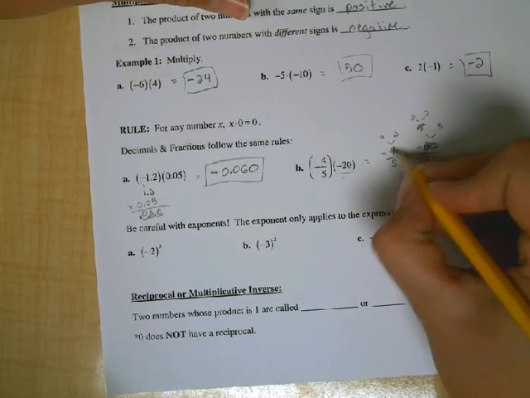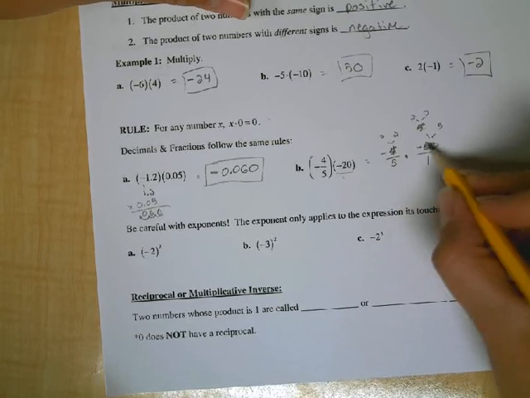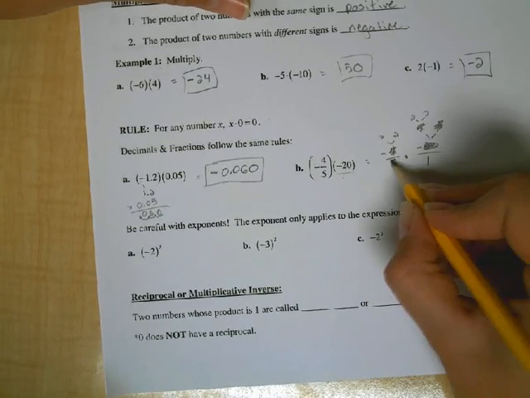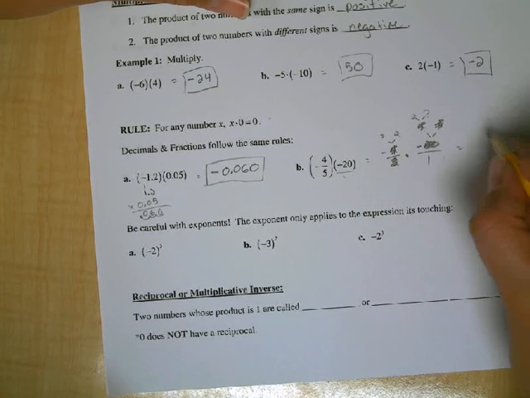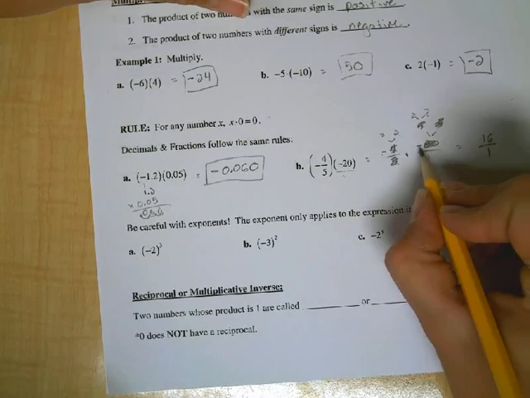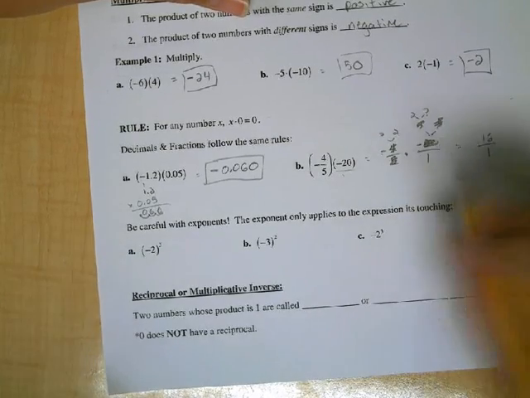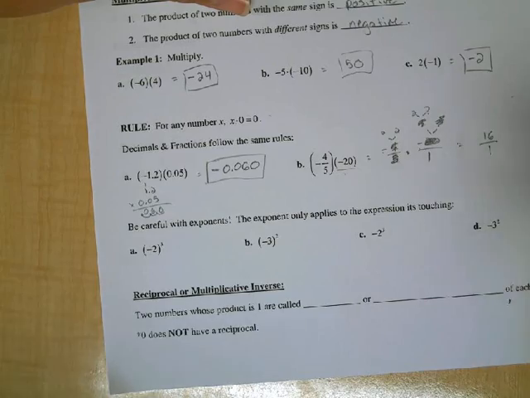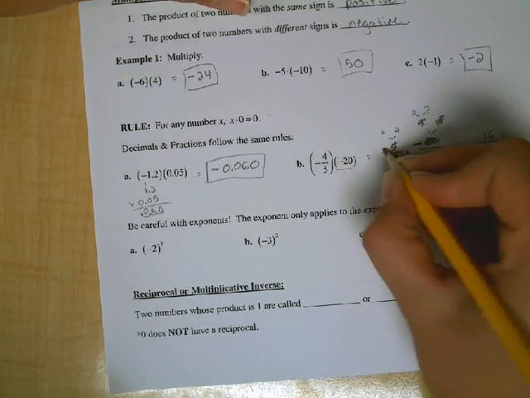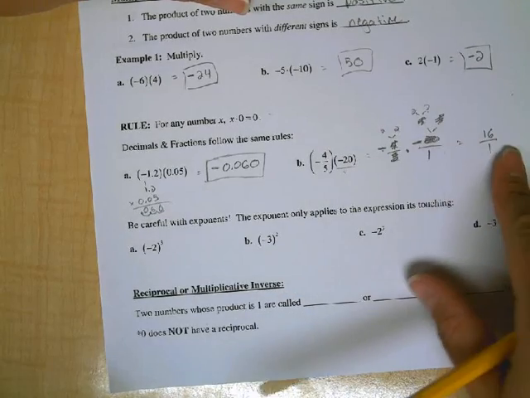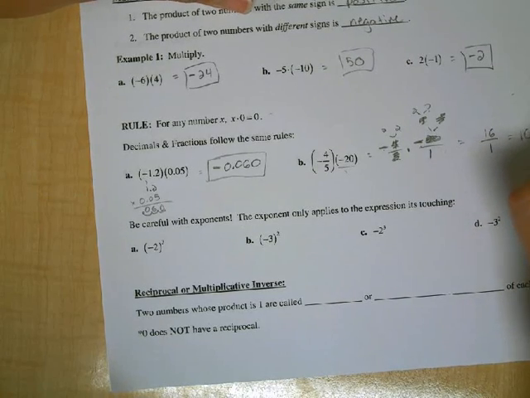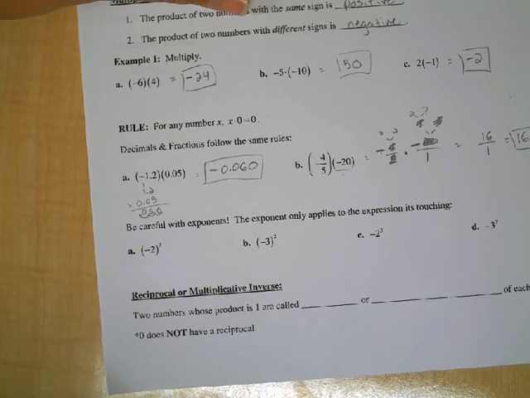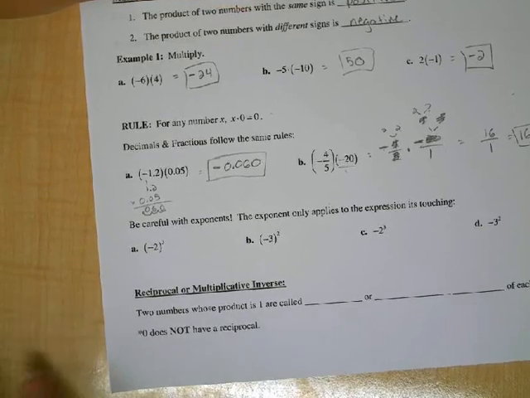It's not really going to help me much because the only thing I can actually cancel is the 5 and the 5. So I get 2 times 2 is 4, times 2 is 8, times 2 is 16 over 1, and I had a negative times a negative, so that makes a positive. Okay, so that negative you just deal with at the end. Don't even worry about the negative at front. Deal with it at the end. Negative times a negative makes a positive answer. So 16 over 1. We don't ever leave things over 1. It's just 16.